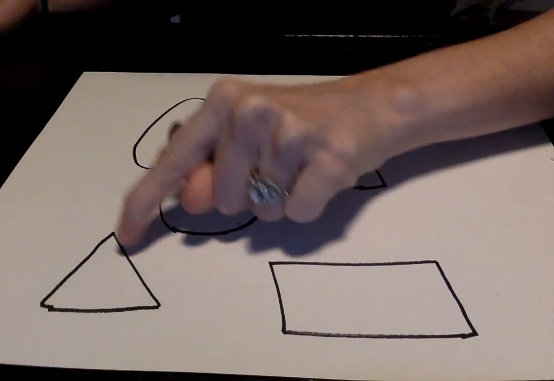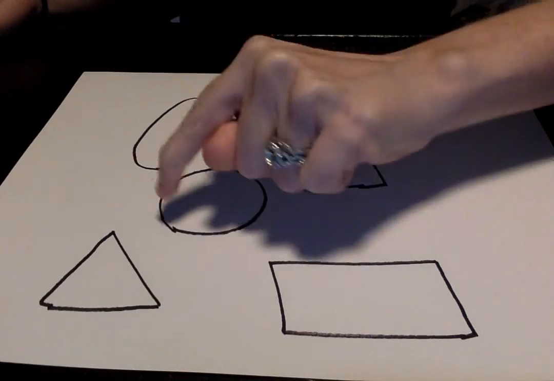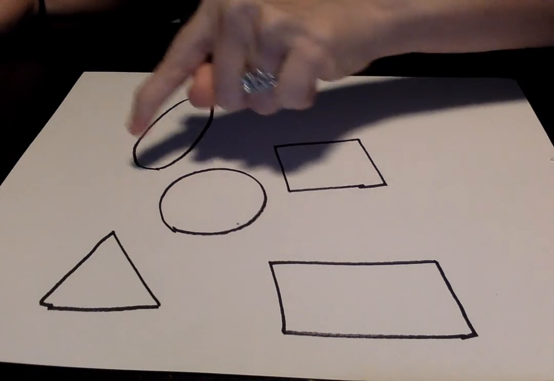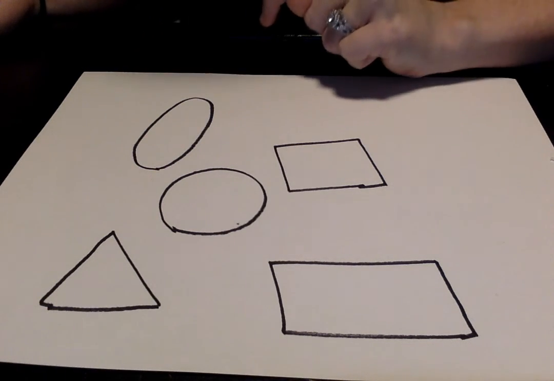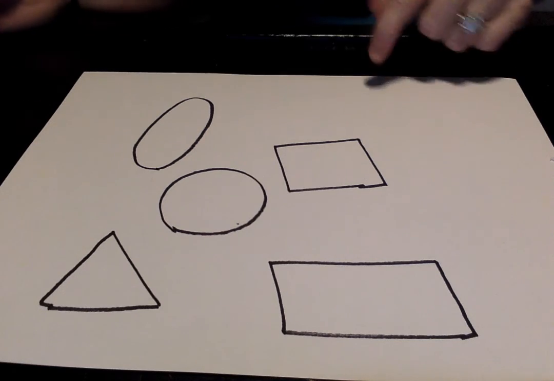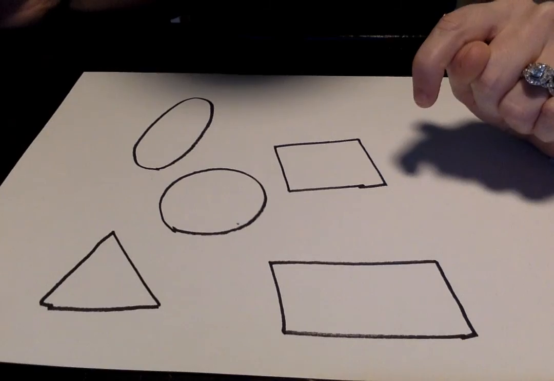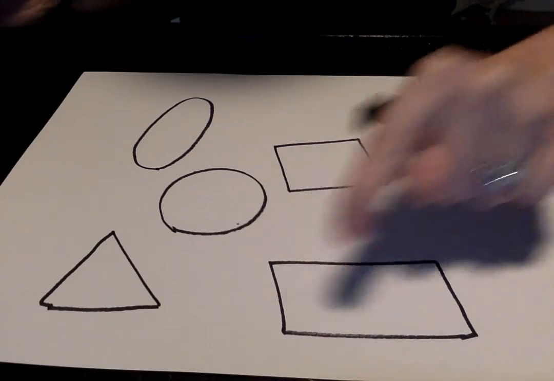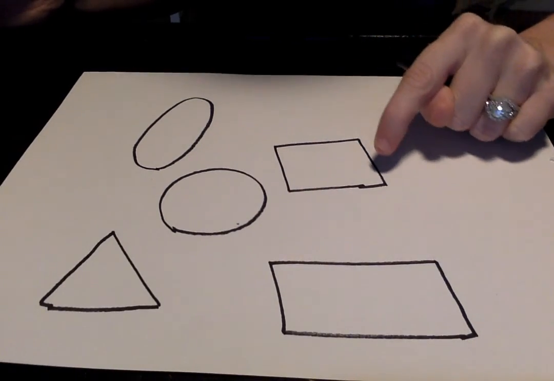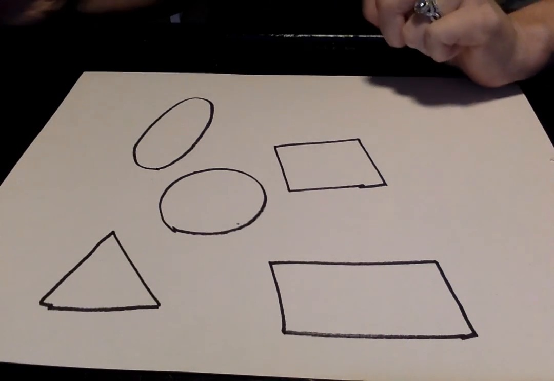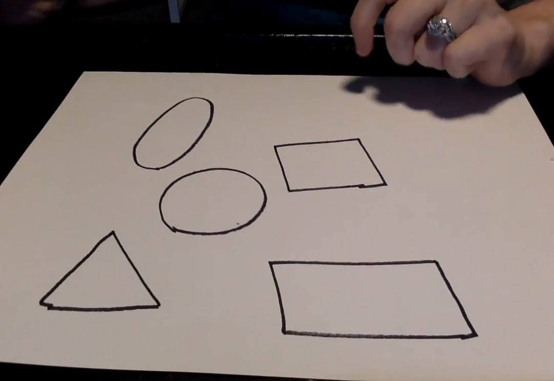A triangle always has 3 sides. A circle always has no sides and it's round. An oval always has no sides and it's a stretched out circle. A rectangle always has 2 long sides and 2 short sides. And a square always has 4 of the same. Those are shapes you know. They have names and they have rules.